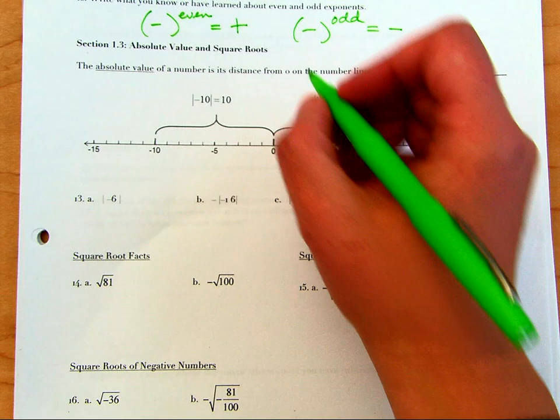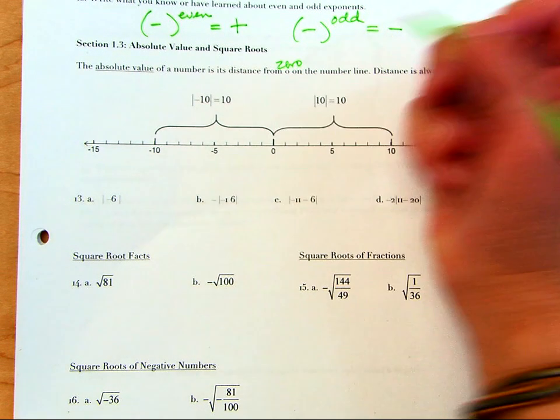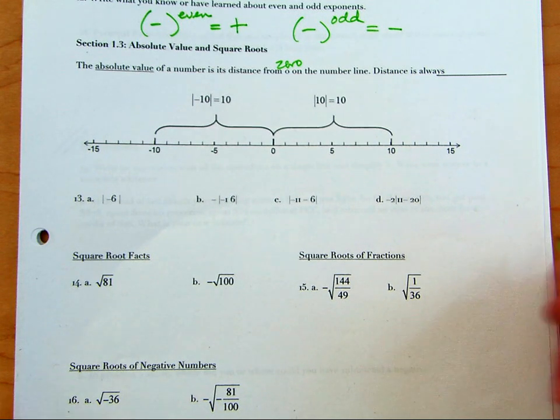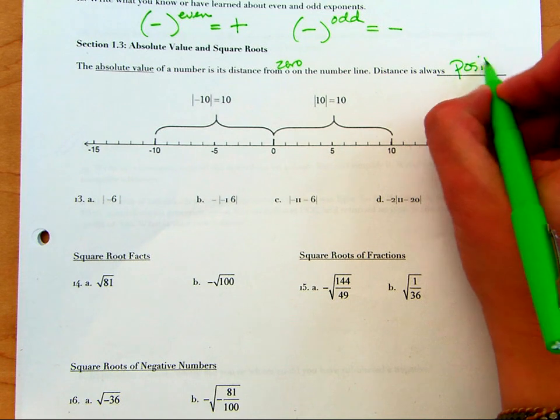That's a 0 right there, 0 on the number line. Distance is always positive. You're right. It's always positive.